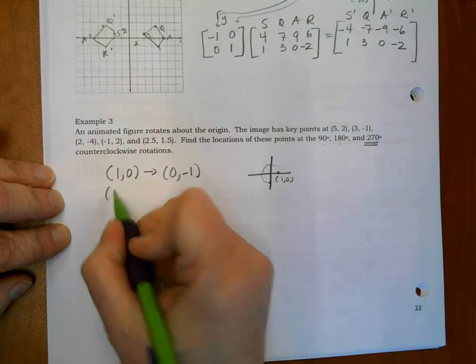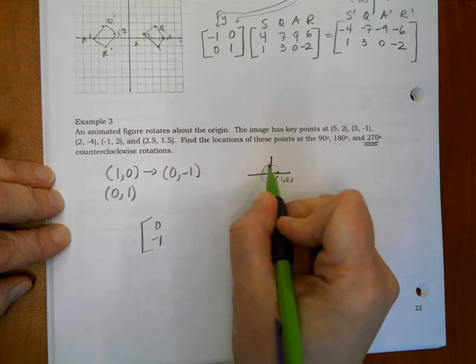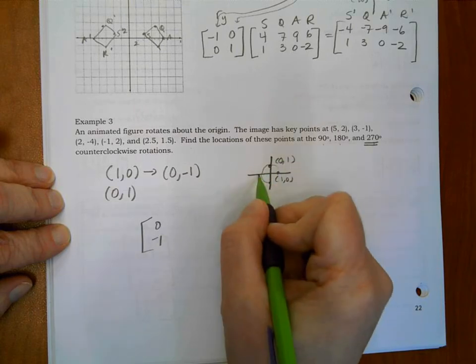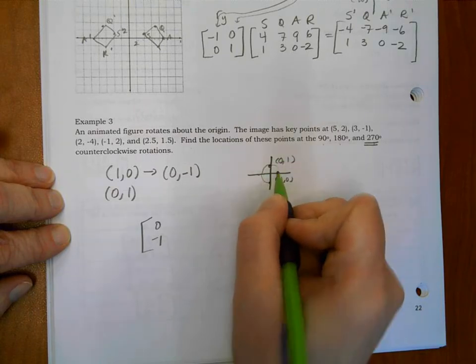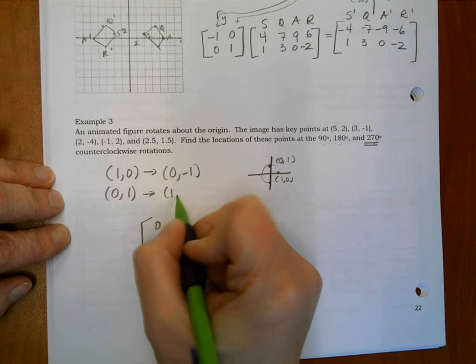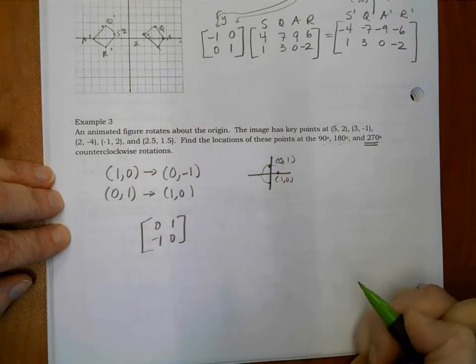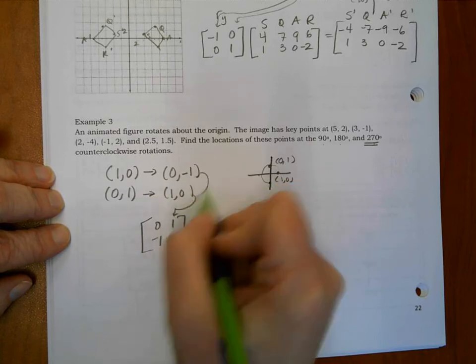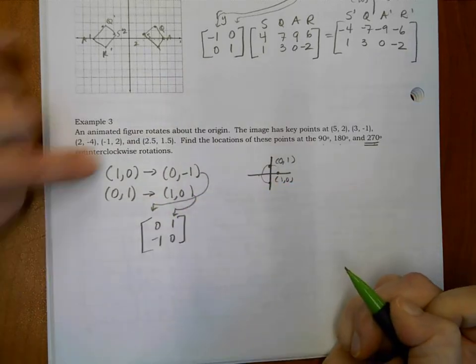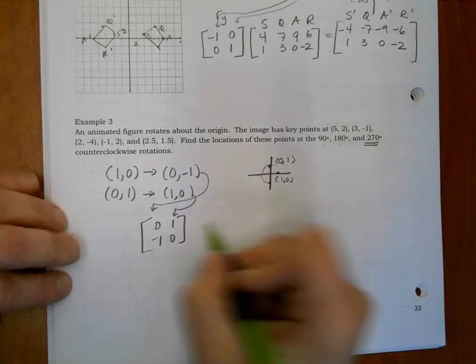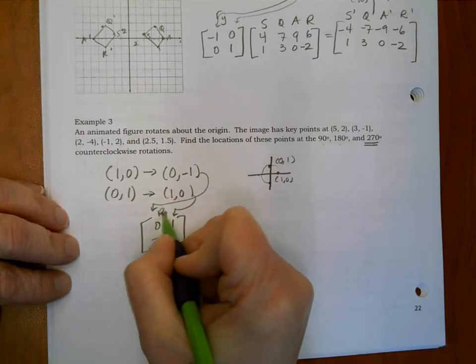And then if I take the point 0, 1, which would be here, and I go 90, 180, 270, I end up at 1, 0. So then that becomes the second column of our matrix. So here's the second column, this is the first column. And it always goes from 1, 0 to 0, 1. And so that's our rotation matrix for 270.